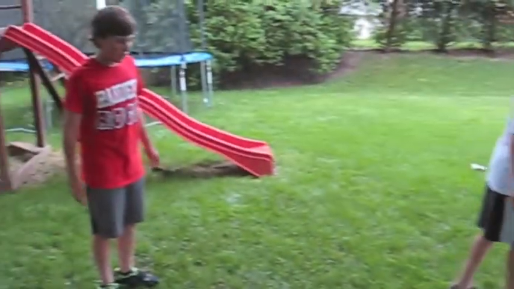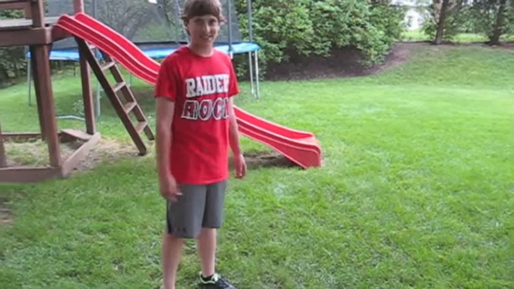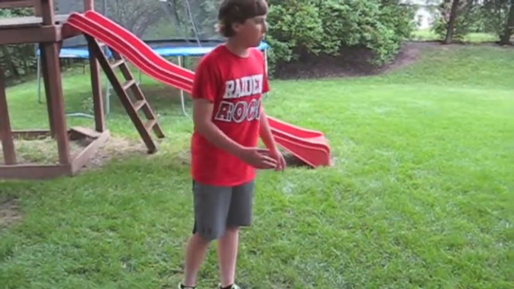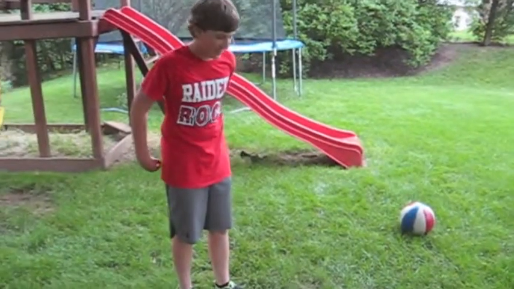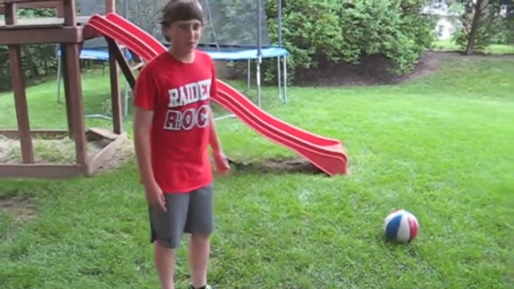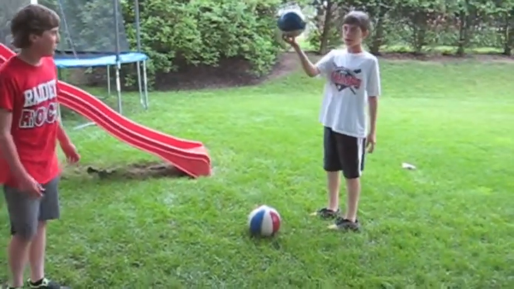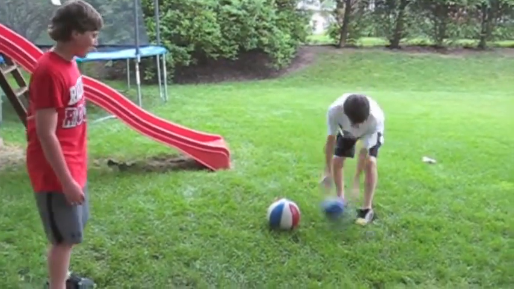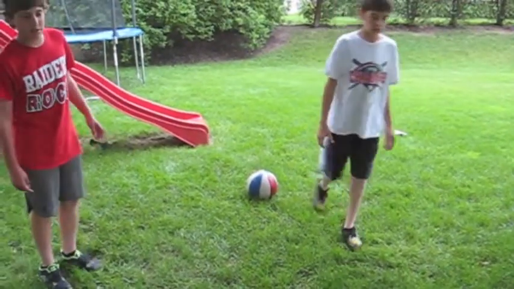If you want to find the force and you know the mass and the acceleration, you would do force equals mass times acceleration. For example, if you know the mass of the basketball is 5.0 kilograms and you know the acceleration is 10 meters per second squared, you would do 5 times 10 and you would get 50 newtons as the force.